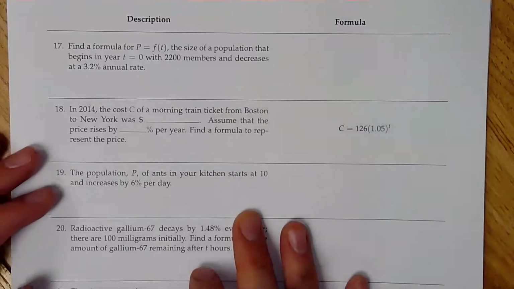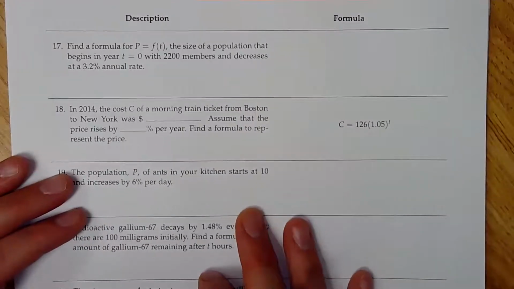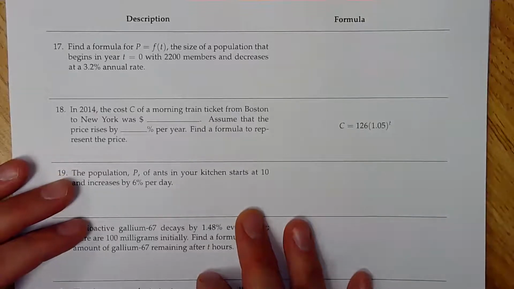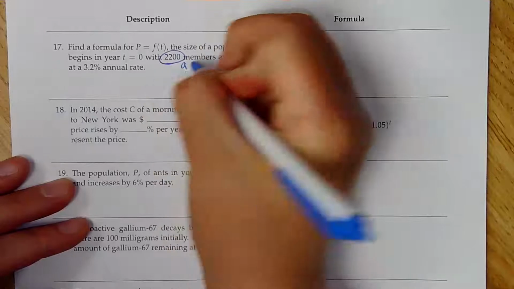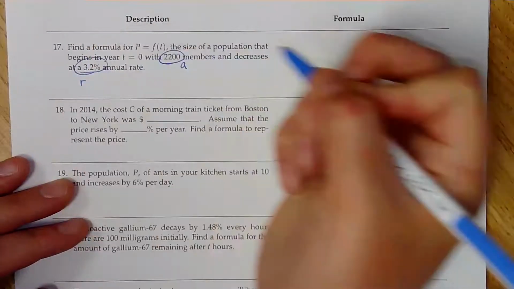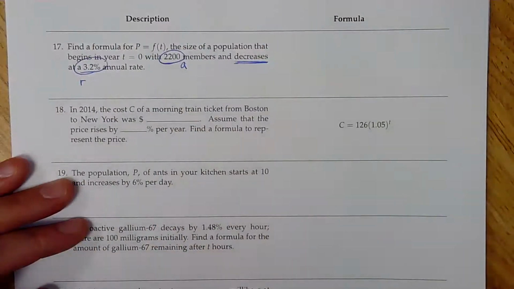Find a formula for P equals F of T, the size of a population that begins in year T equals 0 with 2,200 members and decreases at a 3.2% annual rate. So this 2,200 is my starting, so that's A. And this 3.2%, that's my R. And because it's decreasing, that's going to be negative.